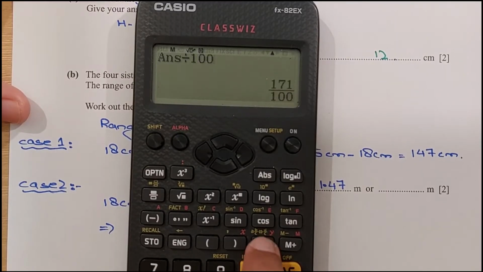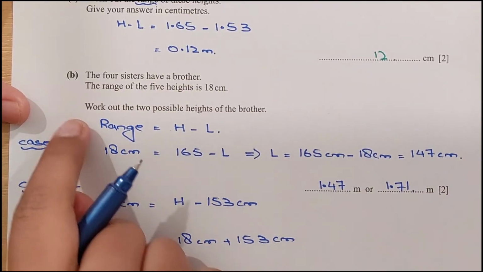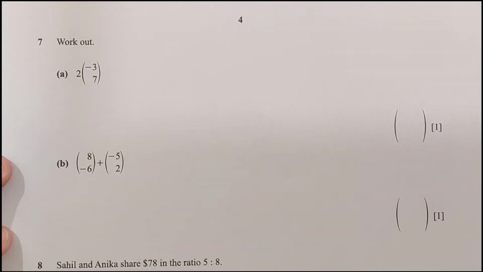Dividing by 100 to get meters, 1.71 meters. So these are the 2 possible heights for the brother, 1.47 or 1.71.